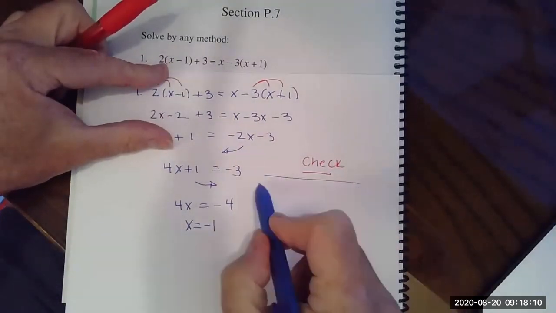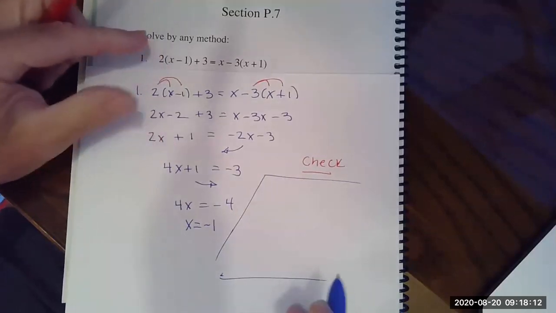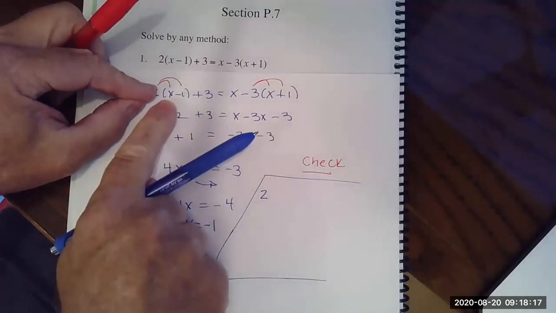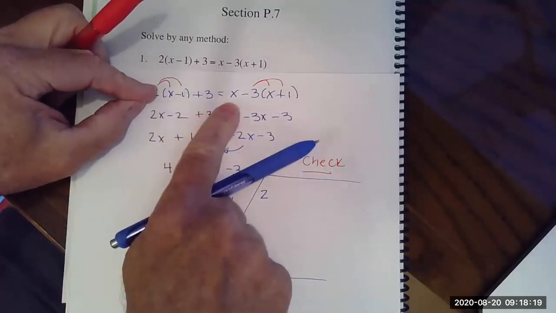And as I said, we're going to check the original. And the original is 2. Now I'm going to plug in a negative 1 here. Negative 1 there, negative 1 there.